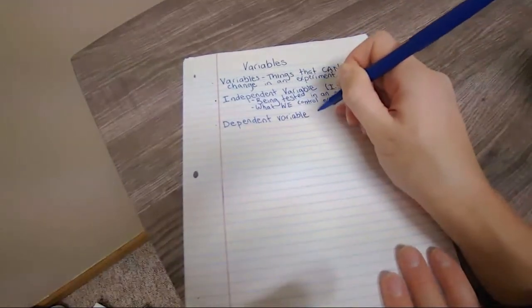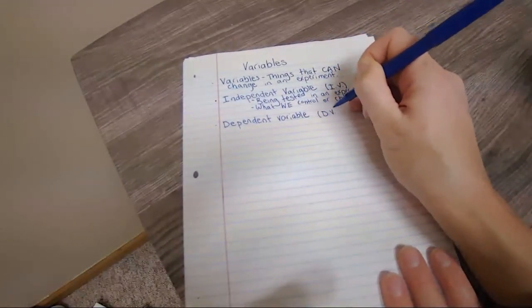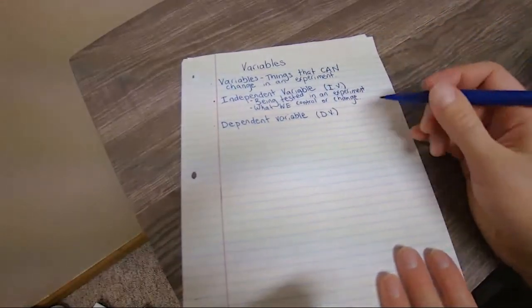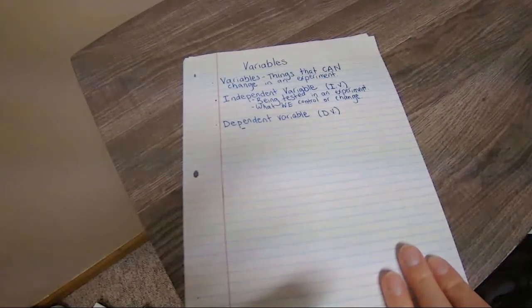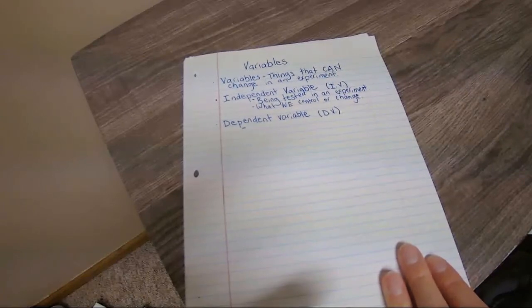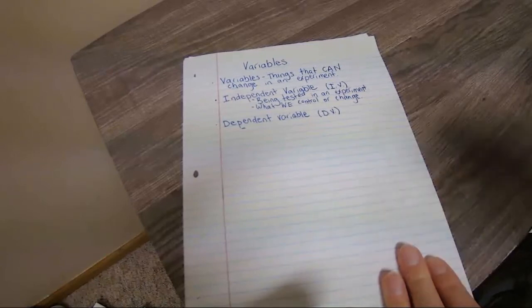Now sometimes we shorten that to DV. Okay, your dependent variable. This is the thing that changes based on the independent variable changing. So what I like to say is ask yourself, what are we measuring? That's usually what your dependent variable is.